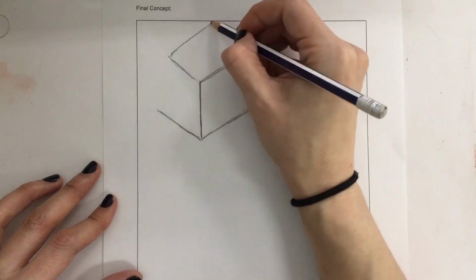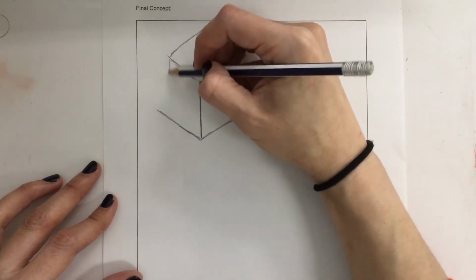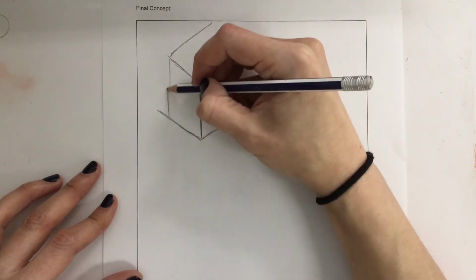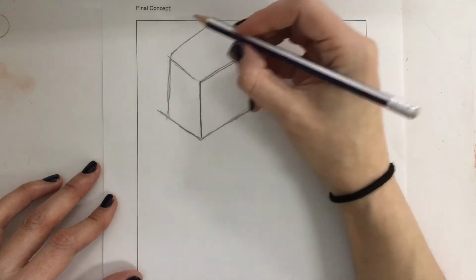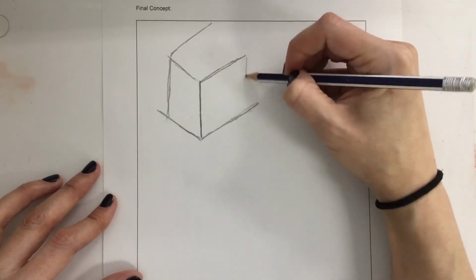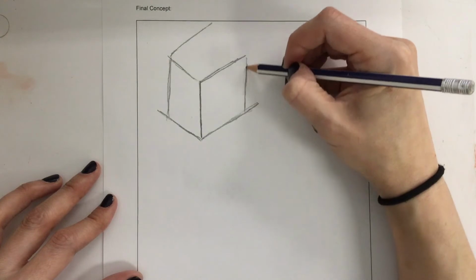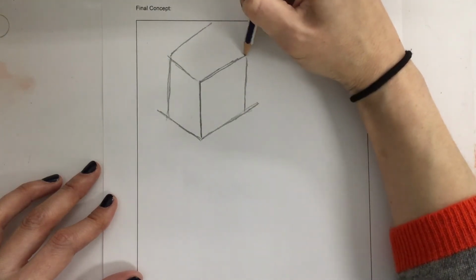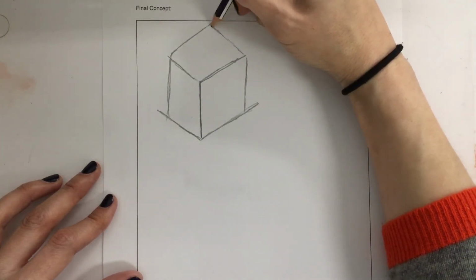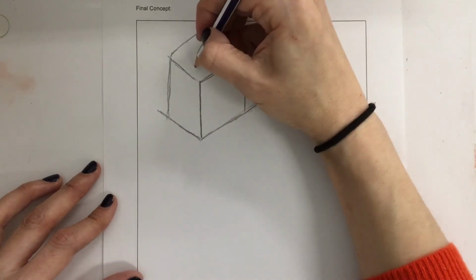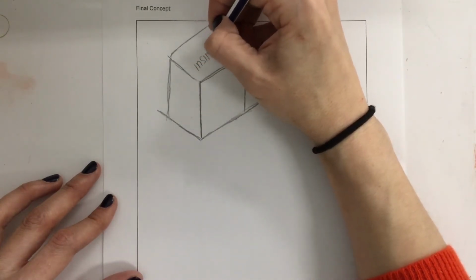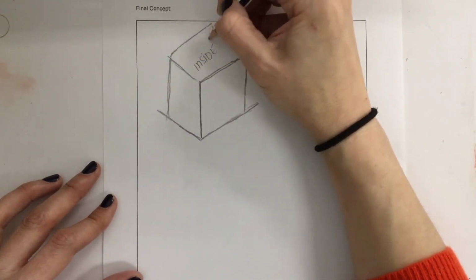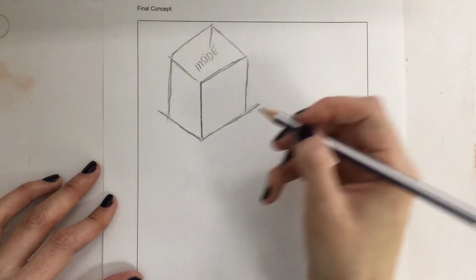I'm going to, again, draw another line and then connect everything. This is how you can draw a 3-dimensional cube on a 2-dimensional surface. So this is the inside of my cube. So it's like I'm looking at my cube from above.